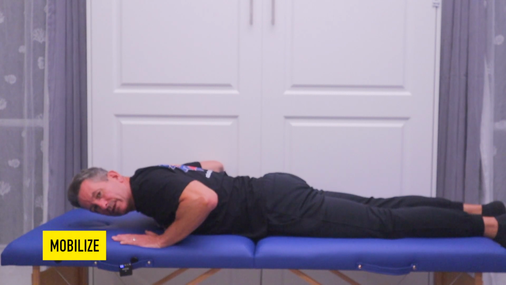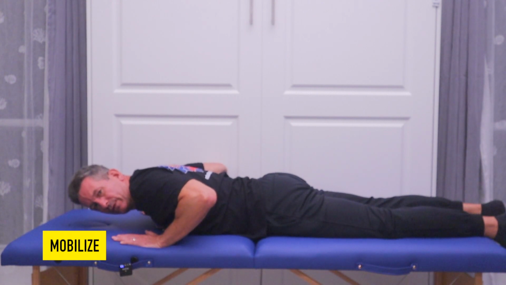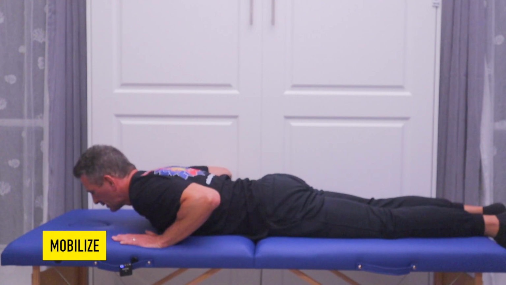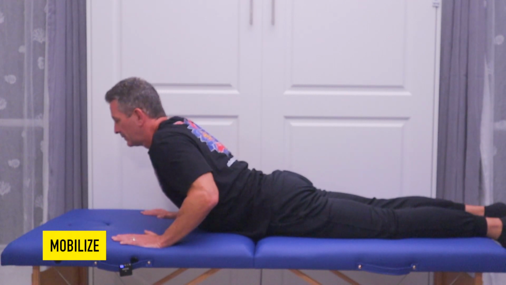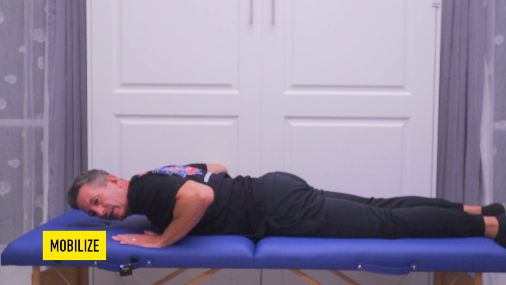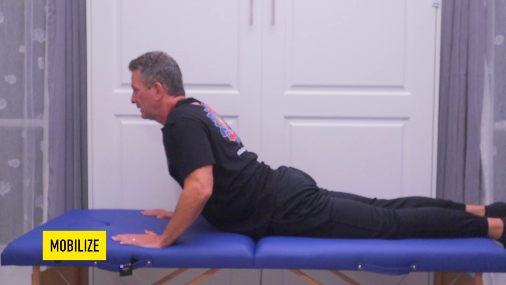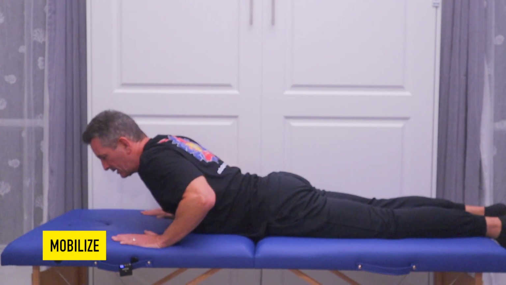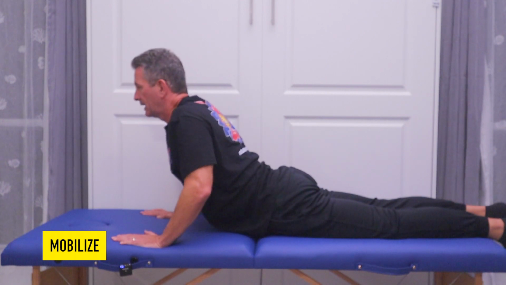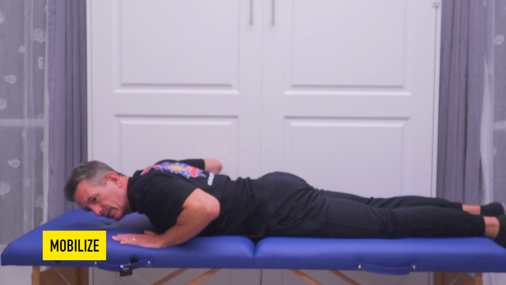So I would do one and just see, again, kind of a tester, see how it goes. If I'm feeling unaffected, or I feel that temporary centralization, I'm going to go ahead and do 10 of them. Each time I'm keeping my hips close to the table, relaxing my legs. Each time I come up, I'm going to go just a little bit further. So if I get up to number 10, I might be going as far as I feel like I can go to get to what I call my in-range position.